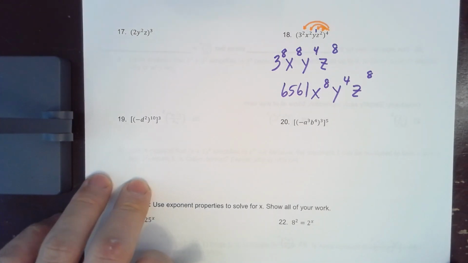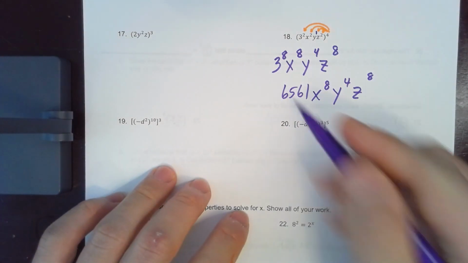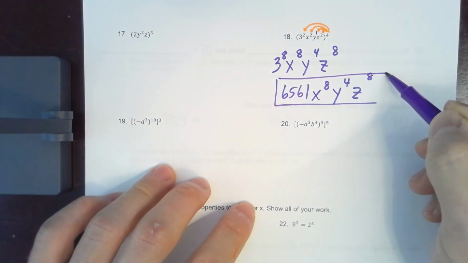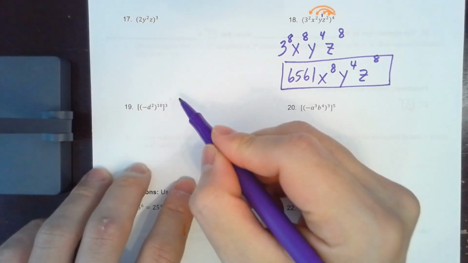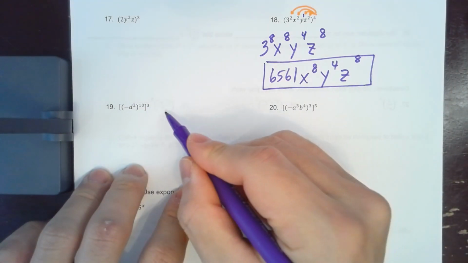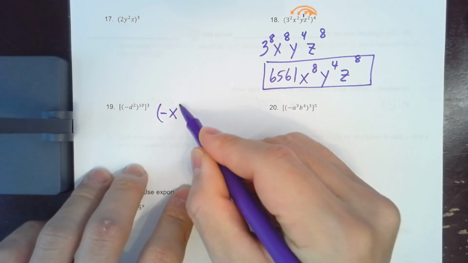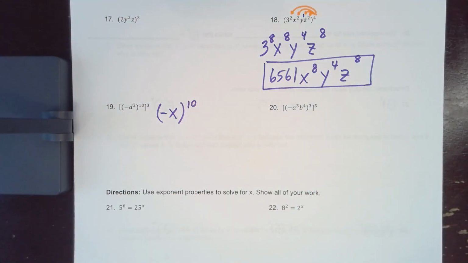Okay, so number 19 and number 20 are definitely challenging. They're the challenge problems of this page. They look intimidating because there's a negative. So I'm going to go ahead and give you a little bit of a brain teaser. If this was a negative x, let's say, and I had a 10 on the outside of that, what would the final answer be? Would it be a positive number or would it be a negative number?